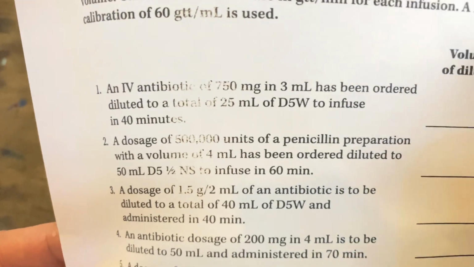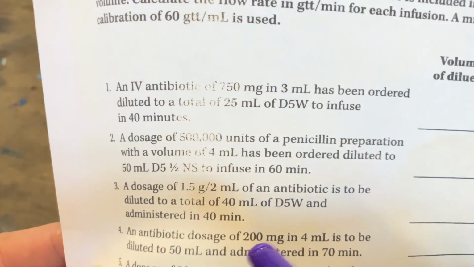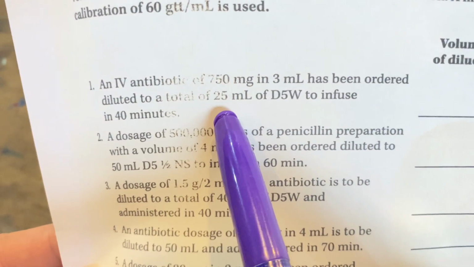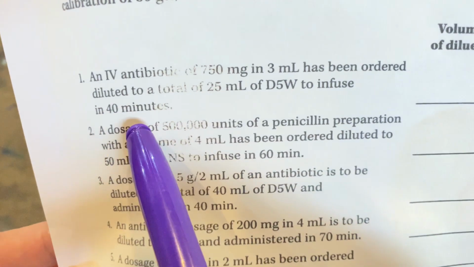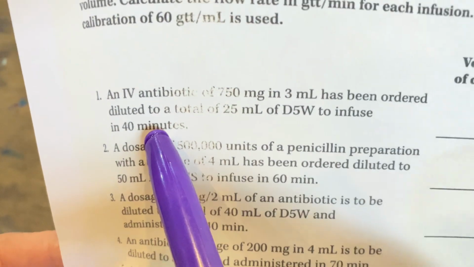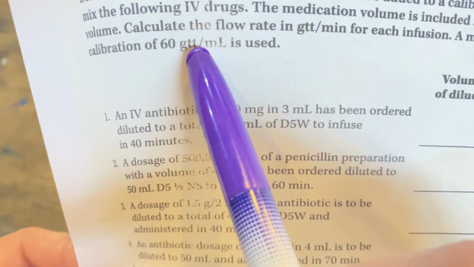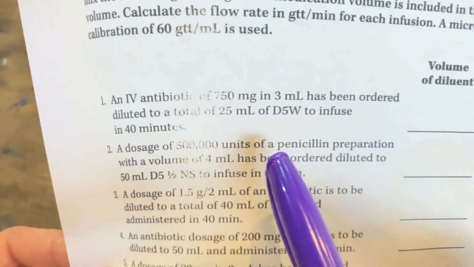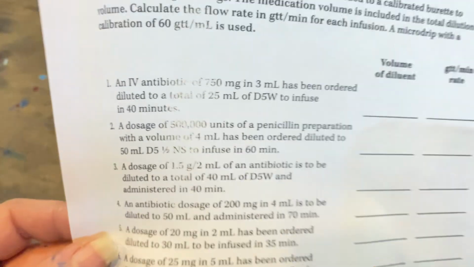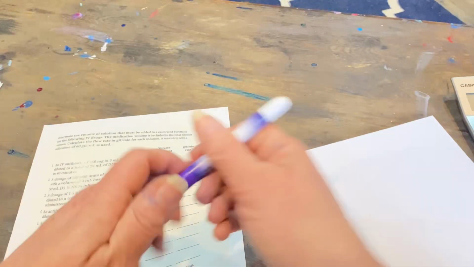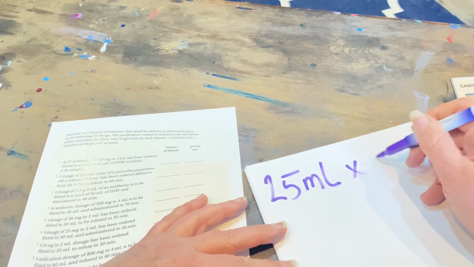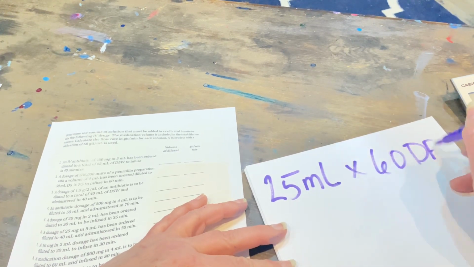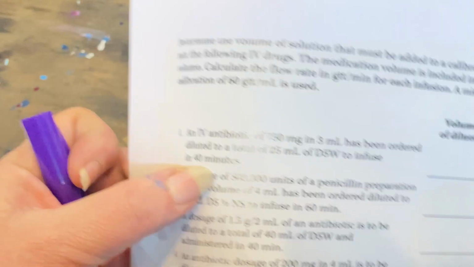And then it wants to know drops per minute. So the total volume is 25 milliliters. It's going in over 40 minutes, and we're using 60 drop factor tubing. So here we go, 25 times 60, we have 25 milliliters with a 60 drop factor. And it's going in over 40 minutes.